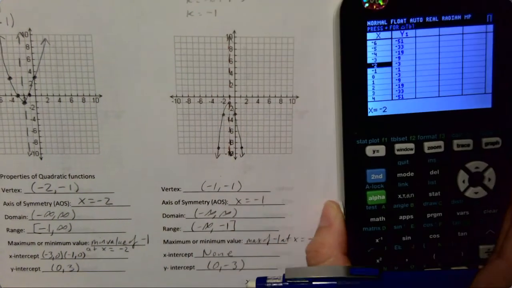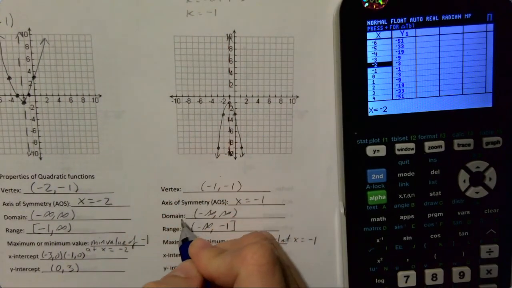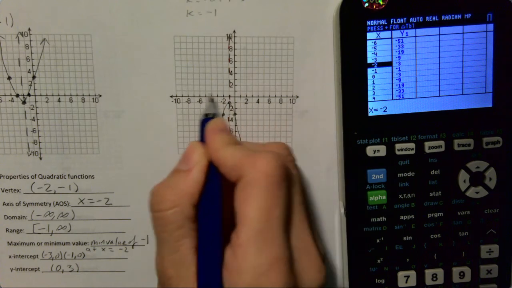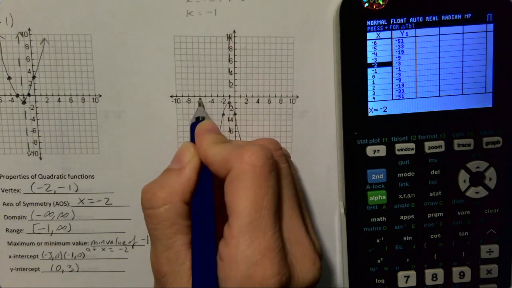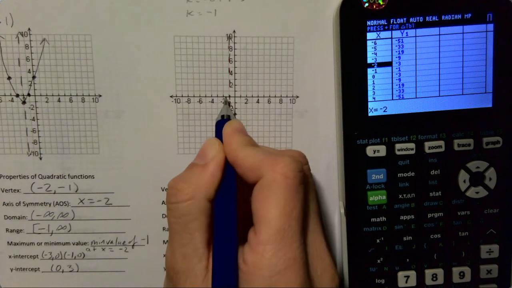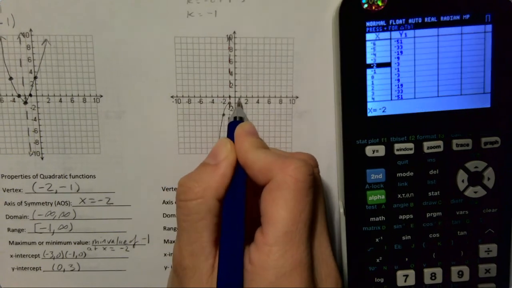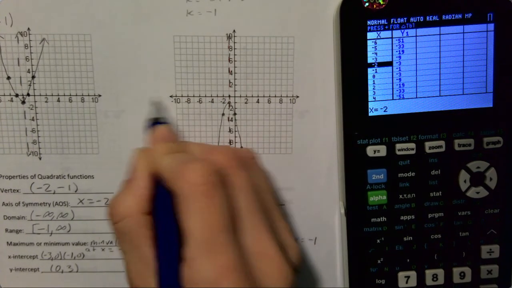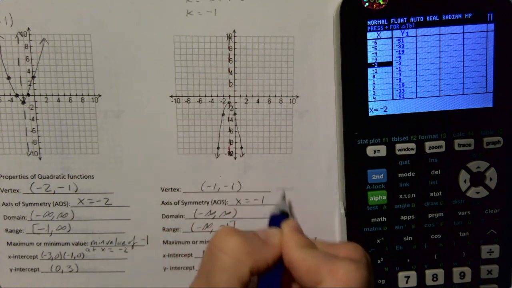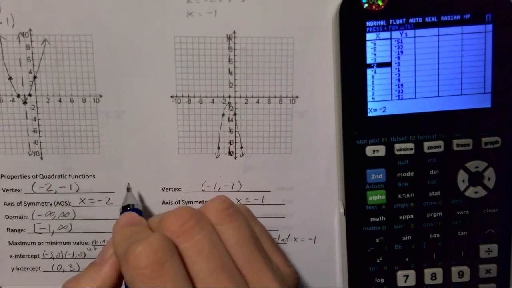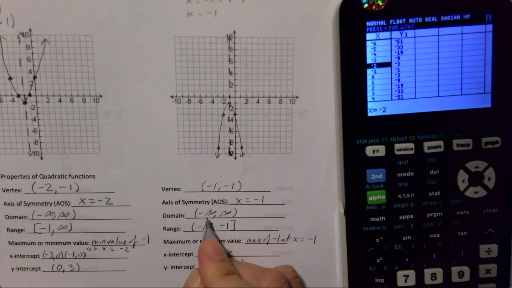Okay? So for this one, let's go with the domain. You're looking along your x-axis. If I plug in an x value, will I get out a y value? And this one is yes. Since this goes all the way to infinity, you can plug in all these x values and get out values for y. So your domain is -infinity to positive infinity.